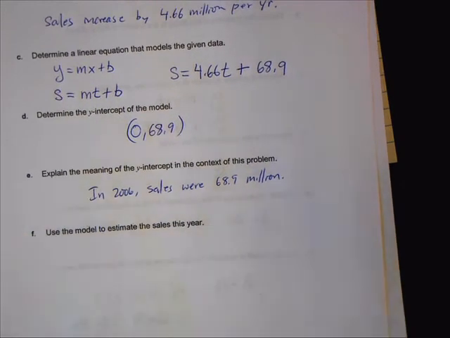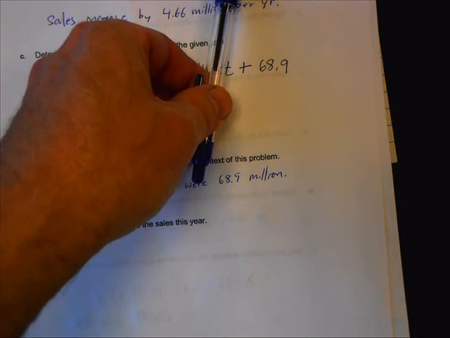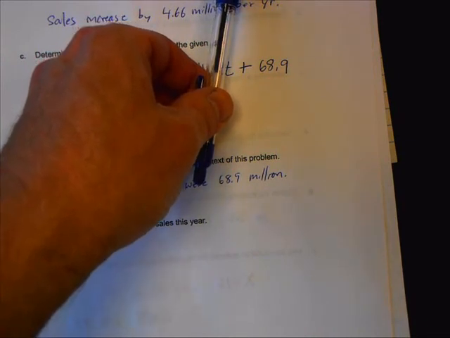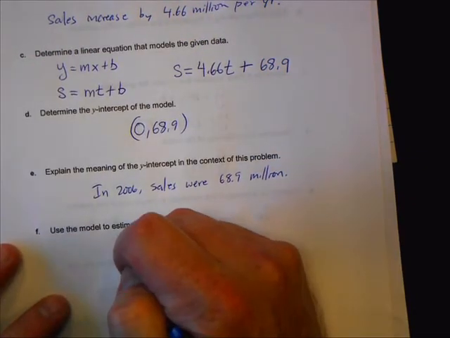And then part F, use the model to estimate sales this year. Well, what year is this? This is 2013, but again, we started in 2006, so T would be 7. 7 years have gone by. And again, the big trap people will make right there, they'll plug in 2013. Watch for that. T is 7.